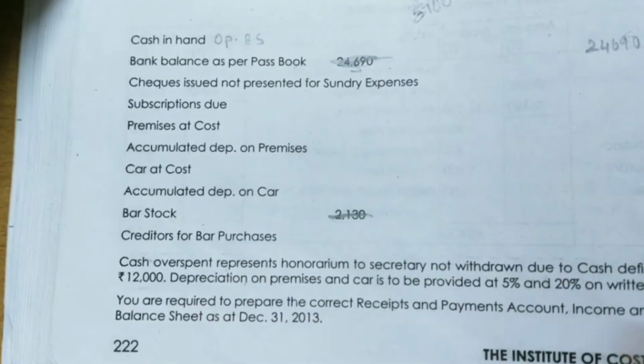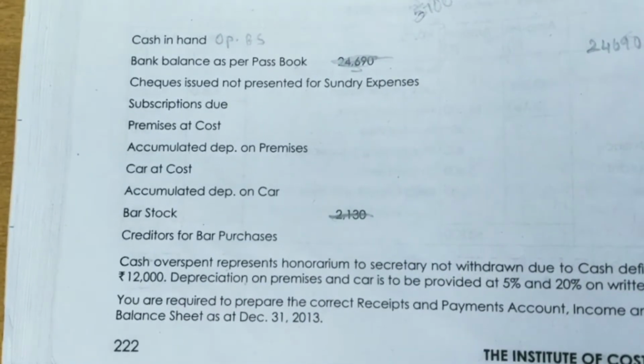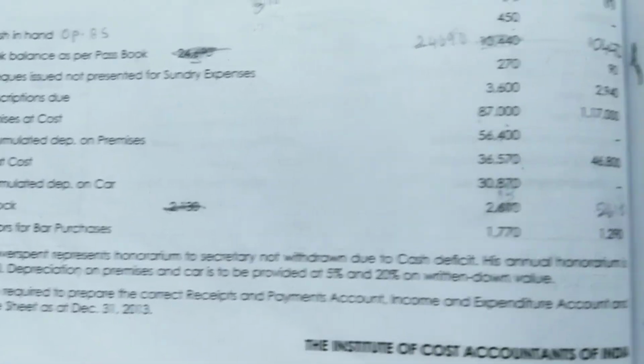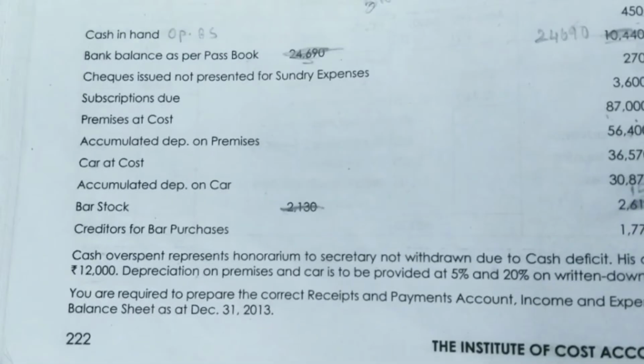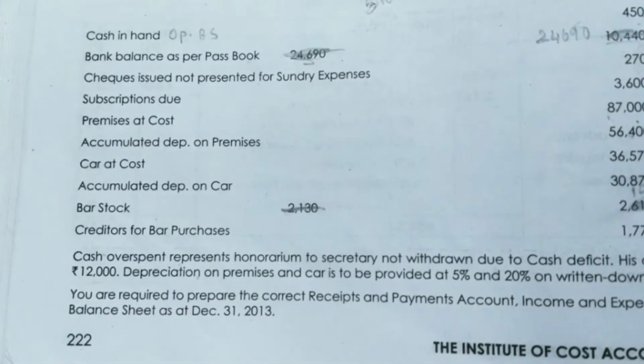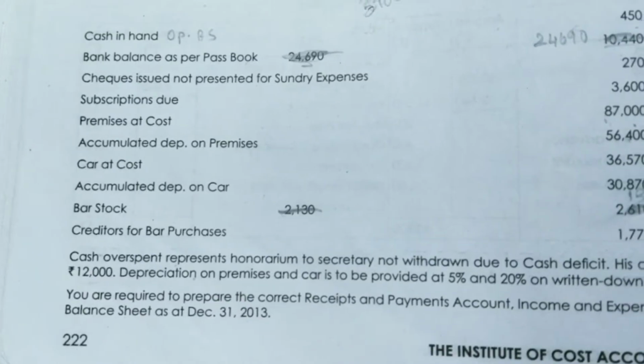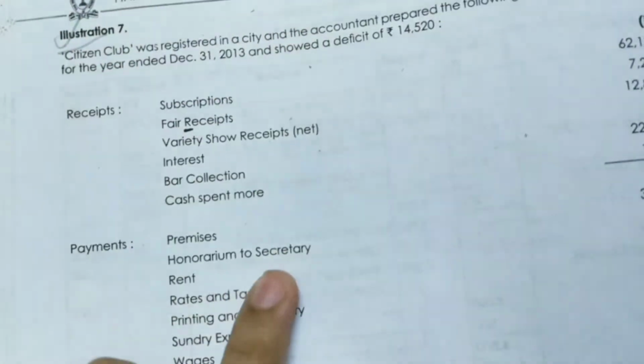So cash overspent represents honorarium to secretary not withdrawn due to cash deficit. His annual honorarium is 12,000. Okay. They are saying that they have given us cash spent more as 1000, right?